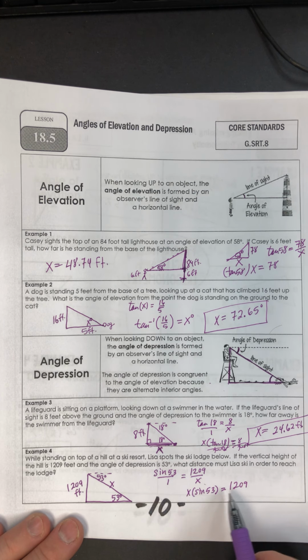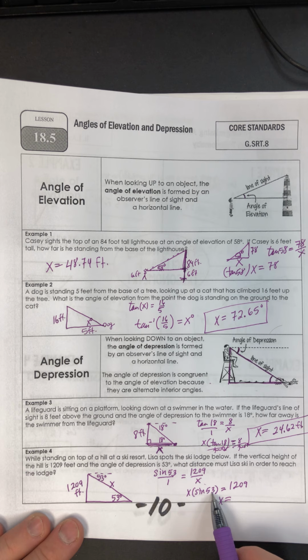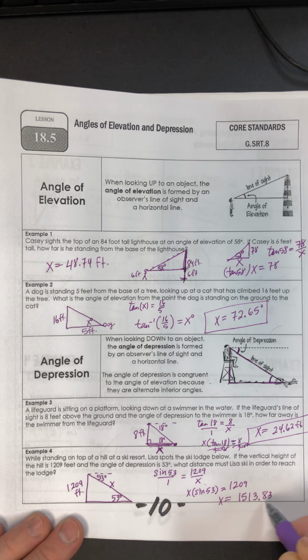Cross multiply. So now I'm just dividing. So x is going to equal 1,209 divided by sine of 53. So that's how we get x by itself, divided by the sine of 53. So 1209 divided by sine of 53, that will be 1,513.83 feet.